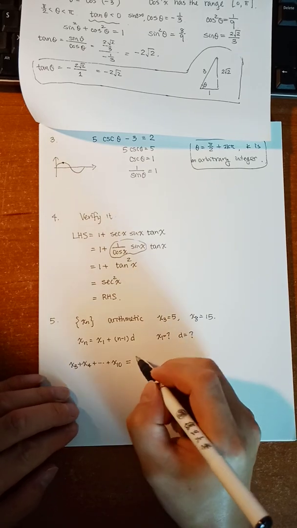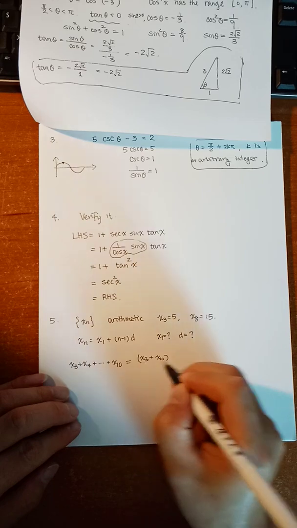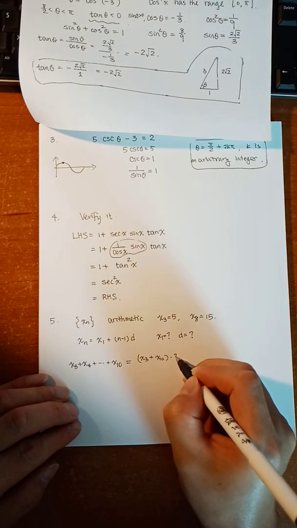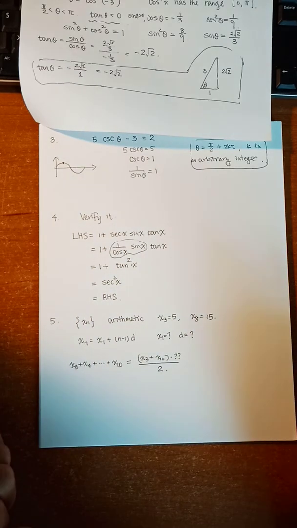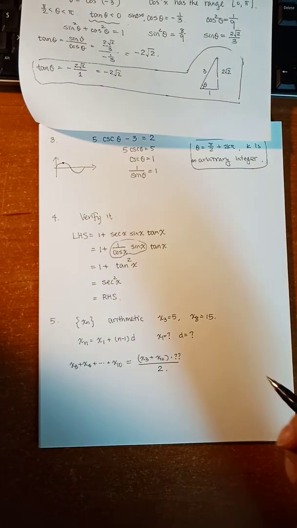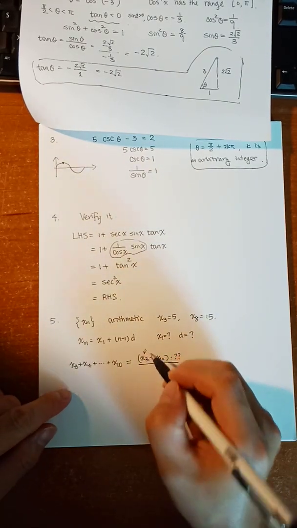So it is going to be x3 plus x10 times n over 2. How many numbers?